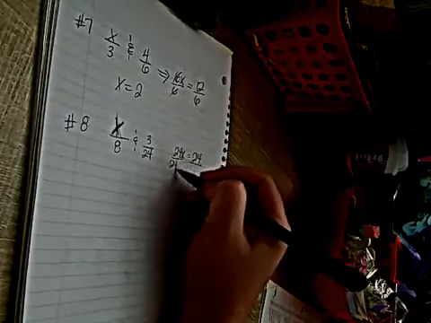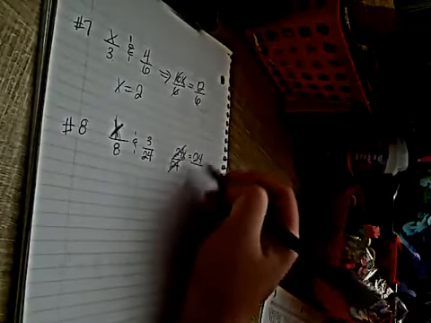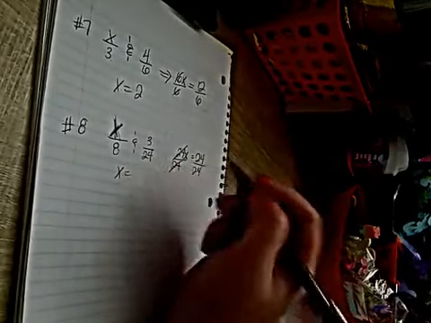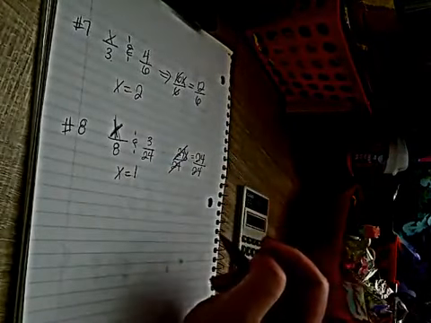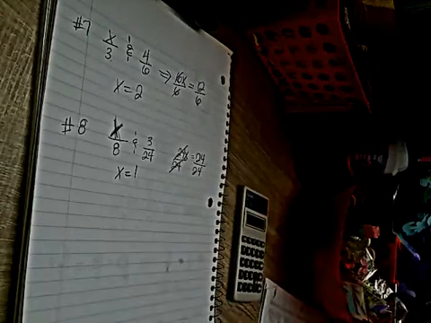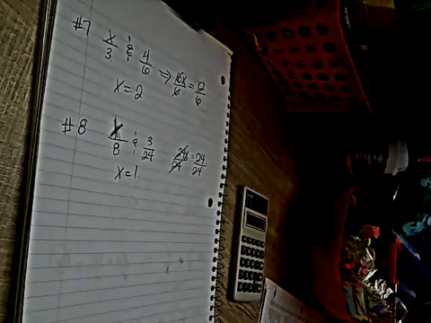When you divide by the same number, it always becomes 1. So x equals 1. And that is the same thing you do all the way down up until question number 19.